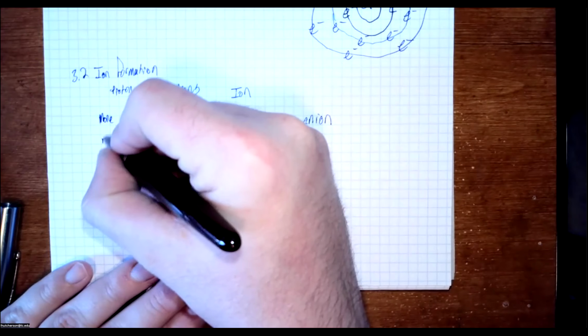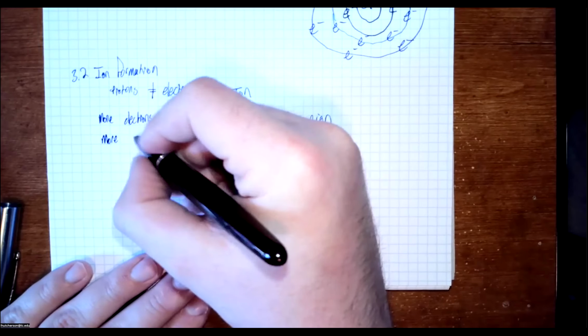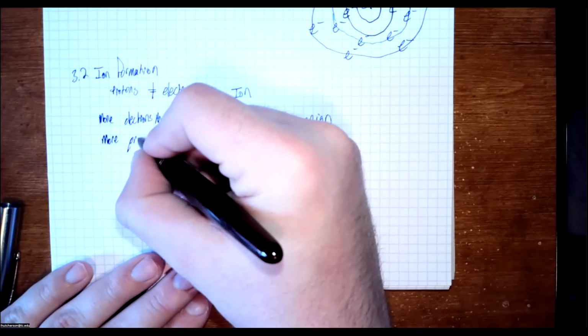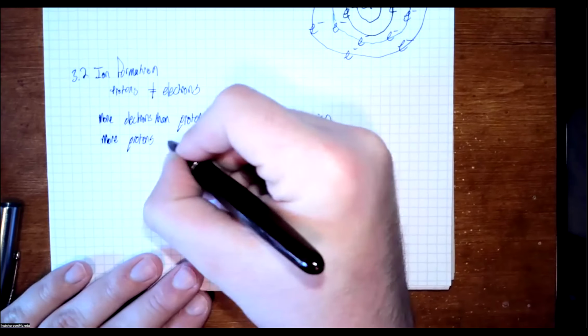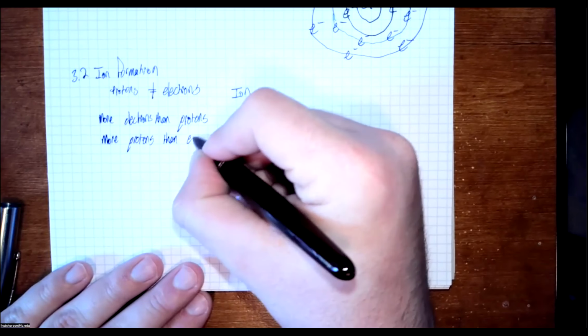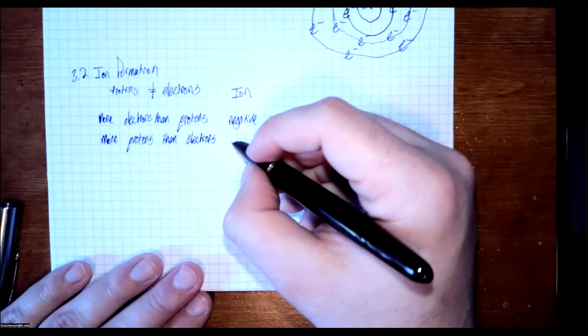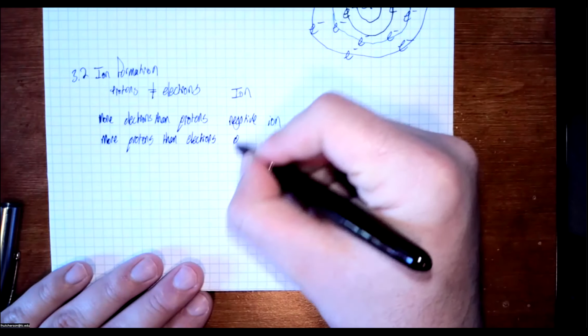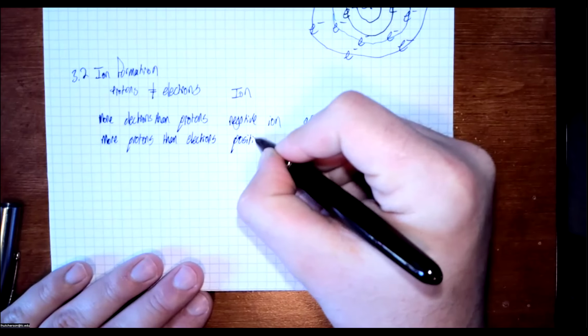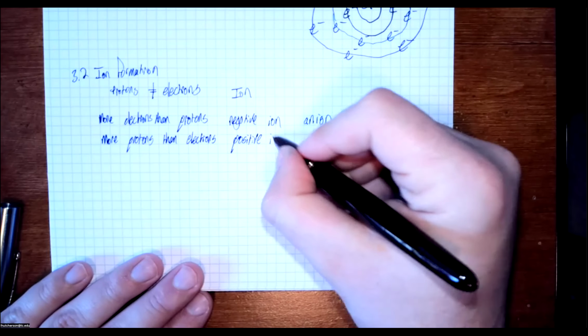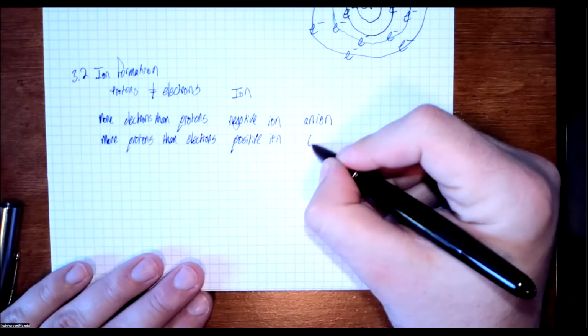If we have more protons than electrons, of course, protons are positive, electrons are negative, so we are going to have an overall positive charge. That gives us a positive ion, and we call that a cation.